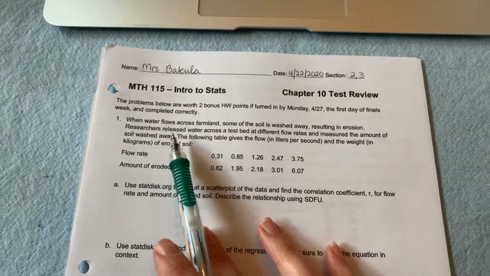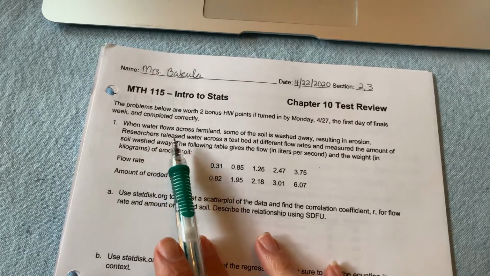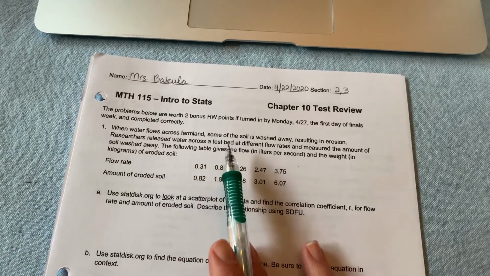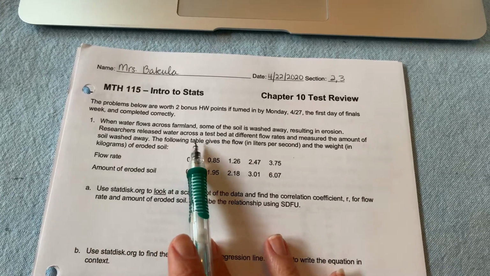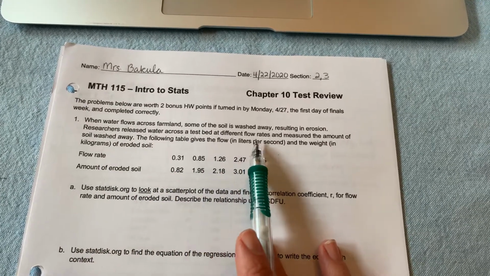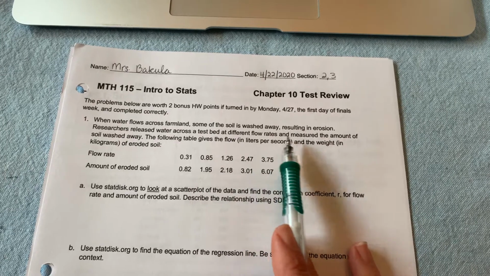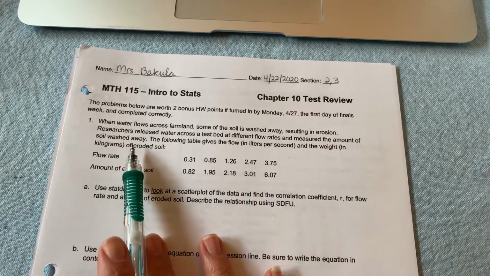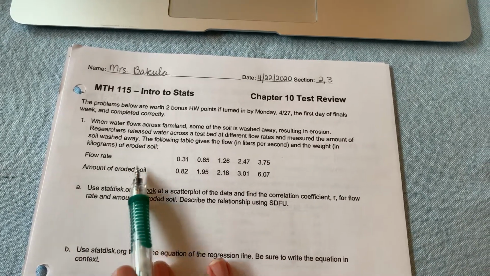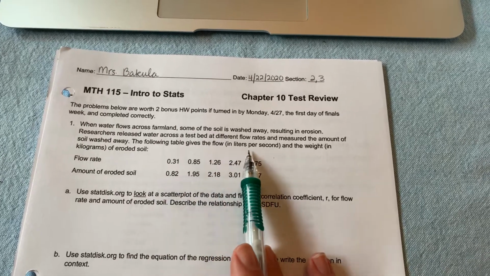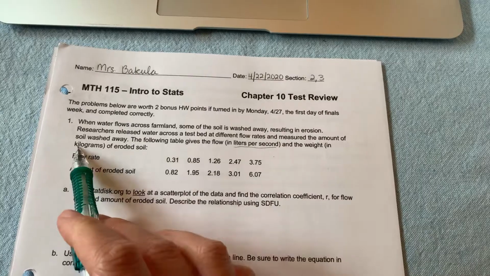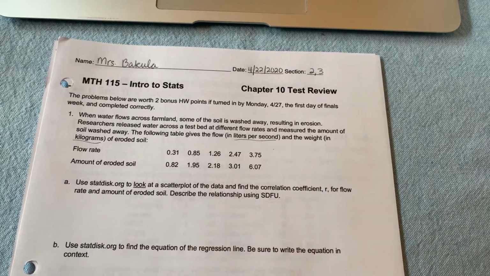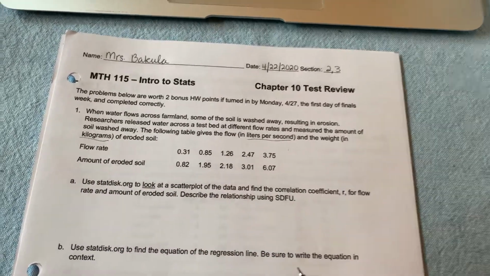So our problem statement says, when water flows across farmland, some of the soil is washed away, resulting in erosion. Researchers released water across a test bed at different flow rates, so it's water flow rates, and measured the amount of soil washed away, or the amount of eroded soil. The following table gives the flow in liters per second, so there are units, we might want those later, and the weight in kilograms of eroded soil. Okay, so here's our table.